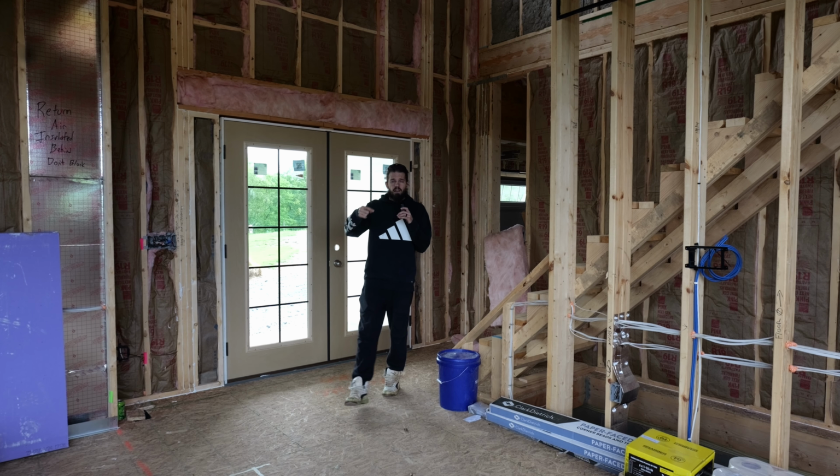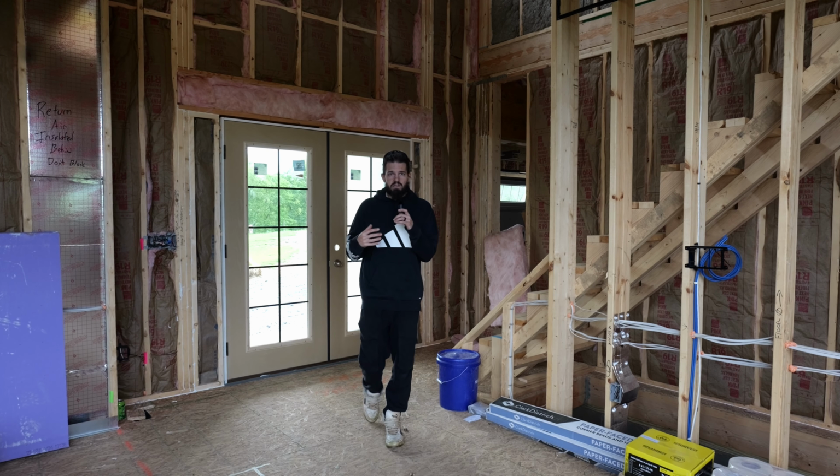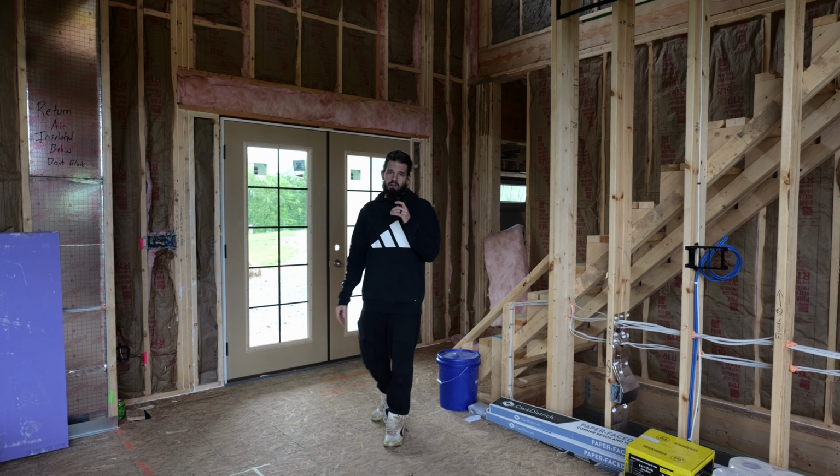And like I said, we have cameras on the inside too, covering the inside of the entrances. So this is our front door. There's also a camera covering this area.